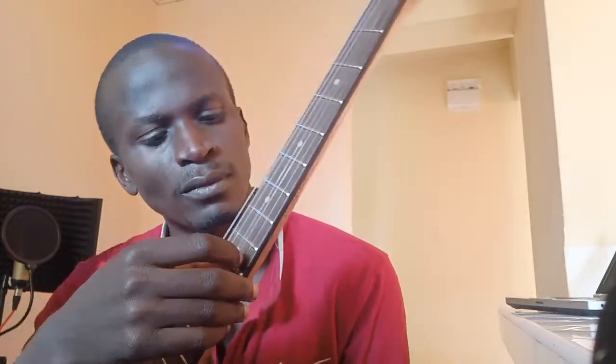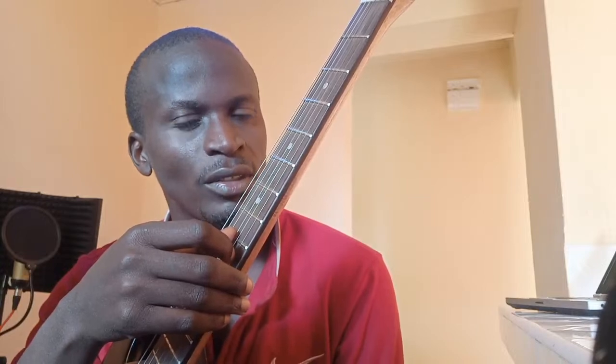This is the E string. We have followed by the A string. After the A string, we go to the D string. D string is number 3 from downwards. This is the D string. After the D string, we have the G string, number 4 from downwards. This is the G string.